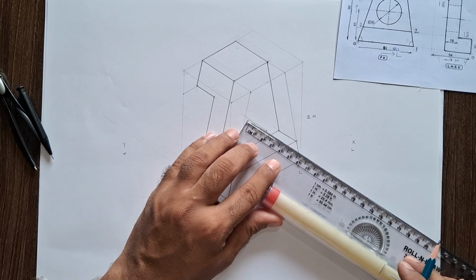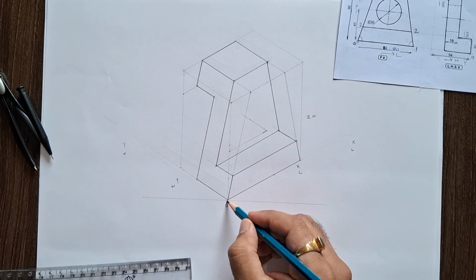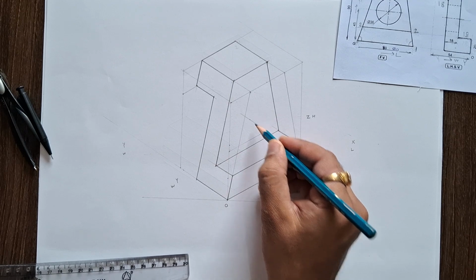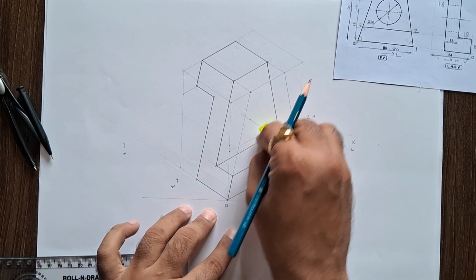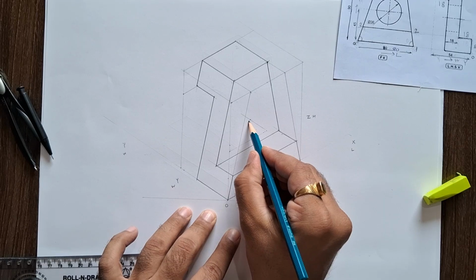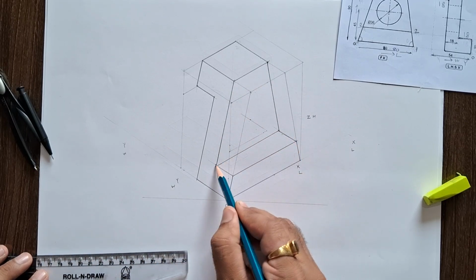Towards width side mark a 18 mm distance. Now 45, 40 and 18 mm. So this is a center. This is a center point for this circle. हा center point आलेला आहे या प्रोफाइल वरती.